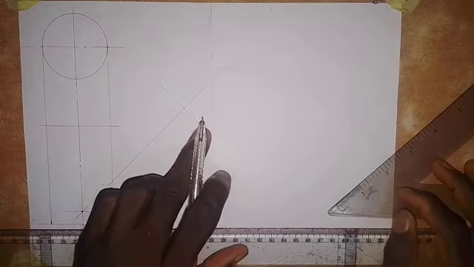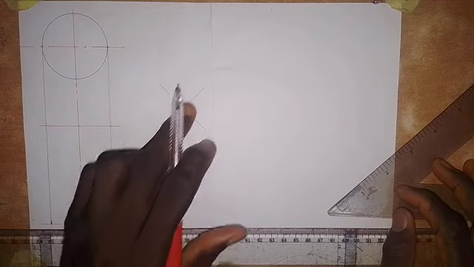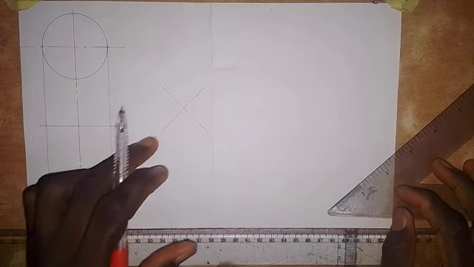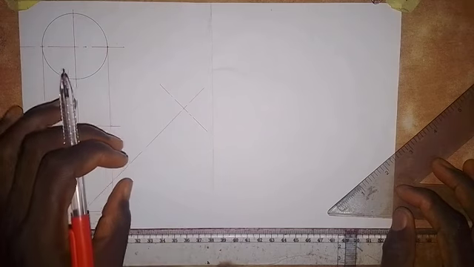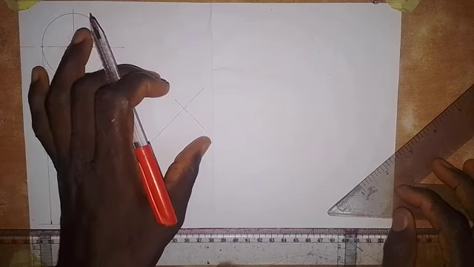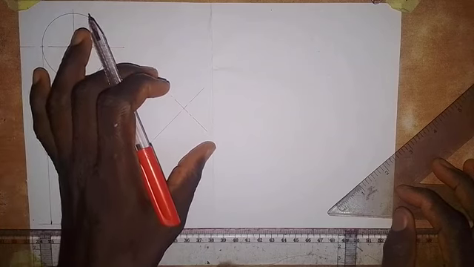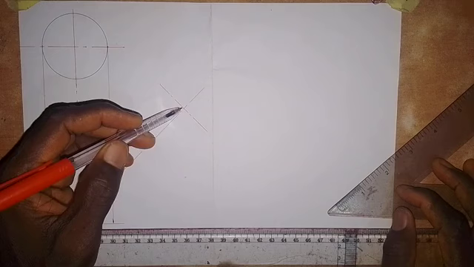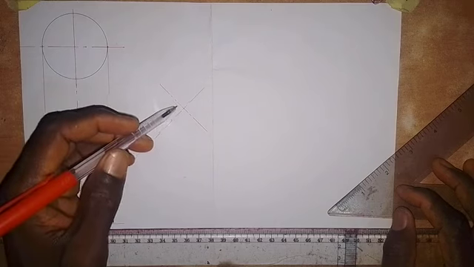So this line is at an angle of 90 degrees to this center line, because we used a 45 degrees set square to draw this, and we also used a 45 degrees set square to draw this. As a result of that, 45 plus 45 gives us 90. So the angle between this center line and this center line is 90 degrees.